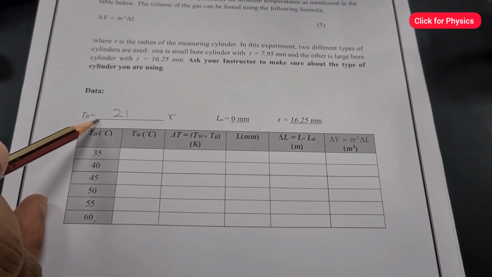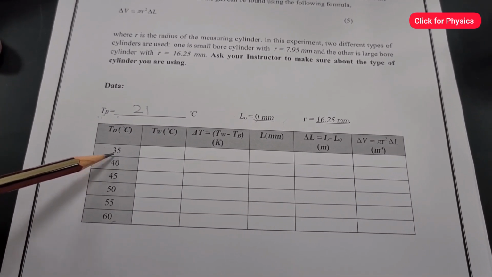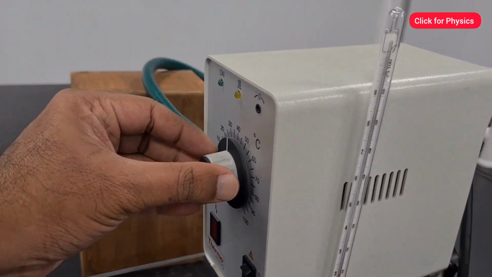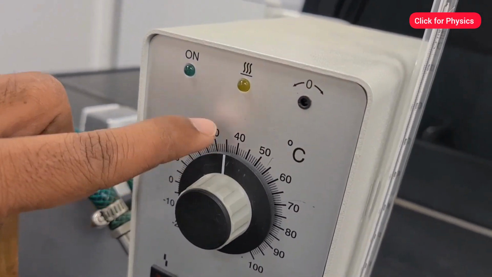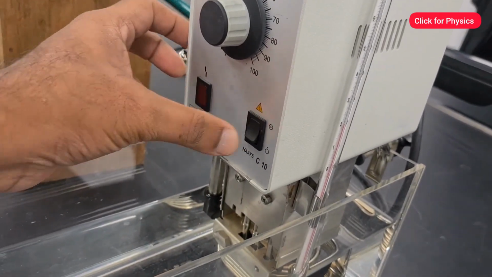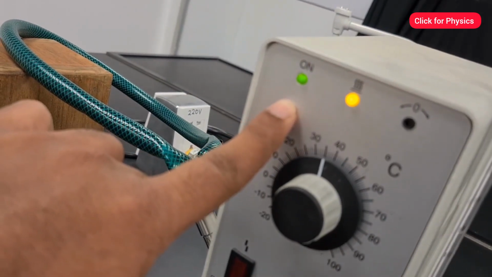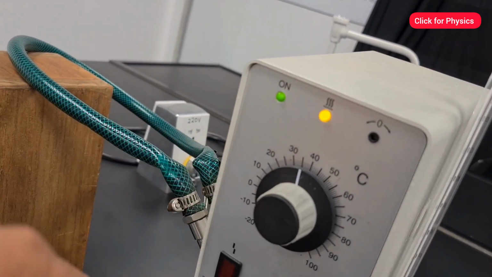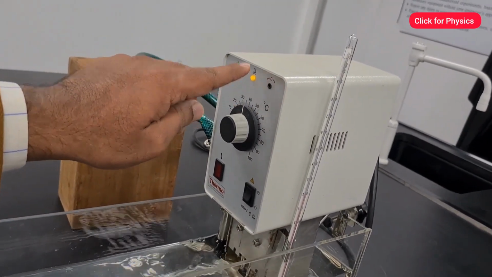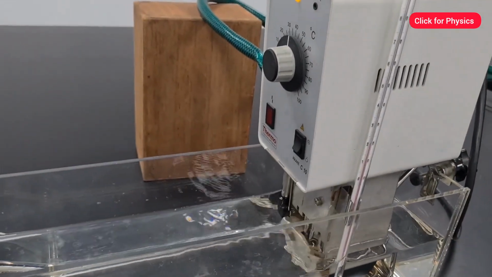So you have to start with the temperature of the bath. We already measured. Now you have to give 35 degrees Celsius. So I am going to set 35 degrees Celsius here. You can just have a look here: 30, middle is 35. So I set 35, and I am going to turn this on. If you turn on, you can see the light. Two lights are on. The first light indicates the condition of the apparatus. The second light will indicate the temperature of the bath. Once the water reaches this 35, this light will go off. Clear? So let's just wait for the water to reach the temperature.